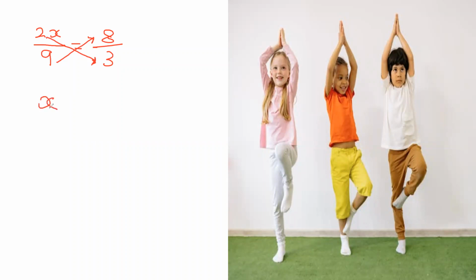And you're left with the x. That's how the x stays by itself. It's only the 2 that crosses, because you're interested in isolating the x. So the 9 goes to the top, so it becomes 9 times 8 over, and the 2 goes in the bottom, so it becomes 3 times 2.